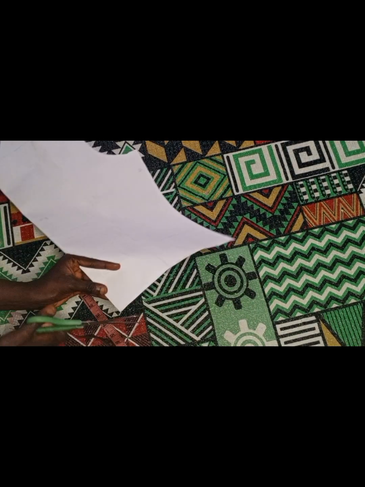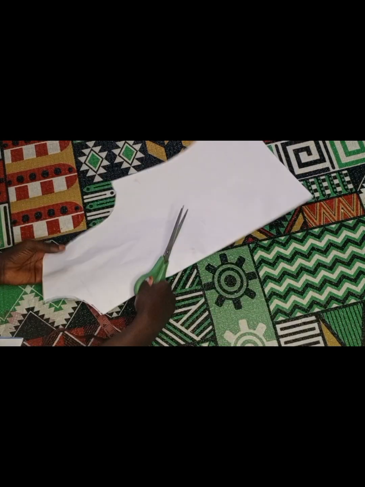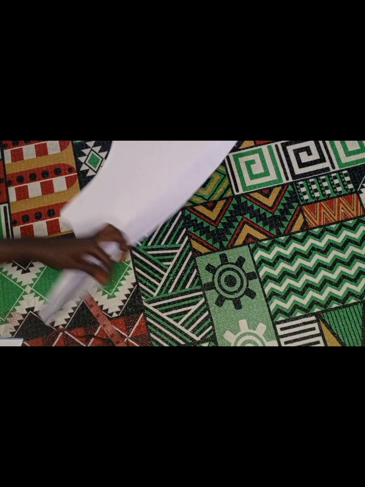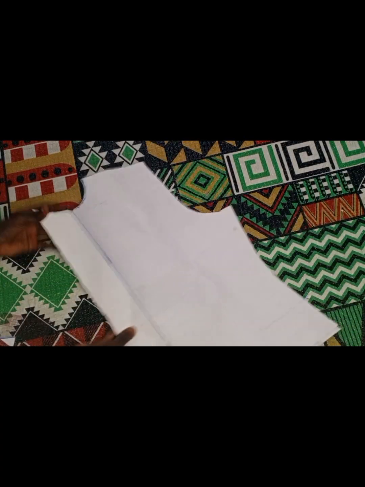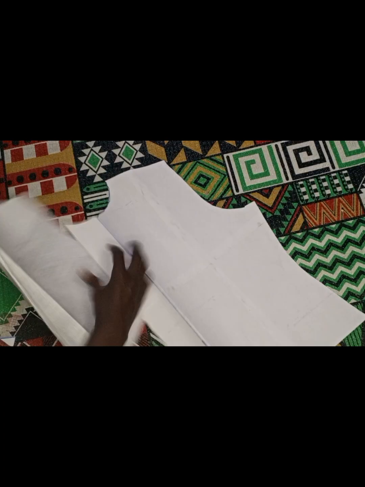Then I will just notch this lower part so that I will know where my fold is. And notch this other part too. That will help me if I want to iron my fabric. I do it even on fabrics too, so you can always do that.